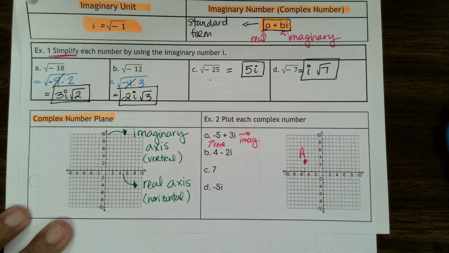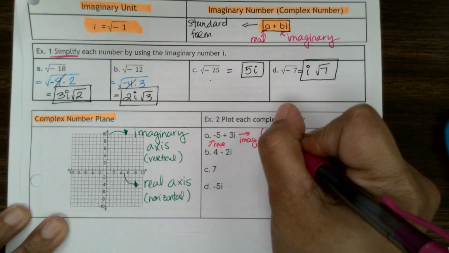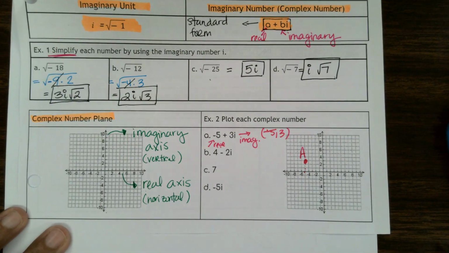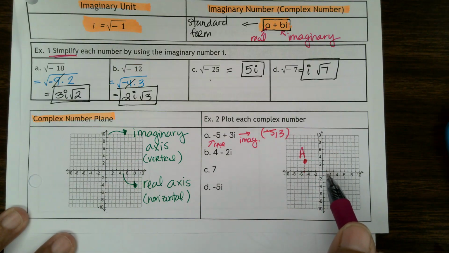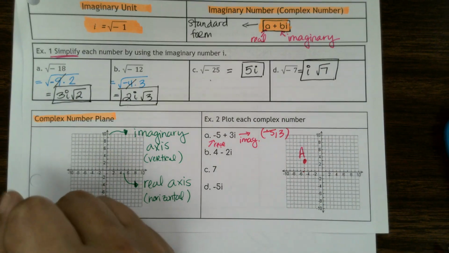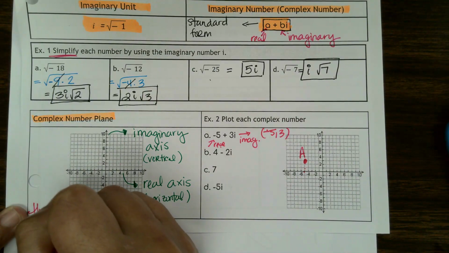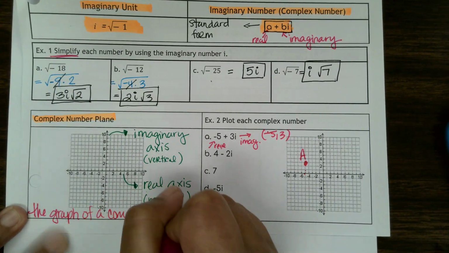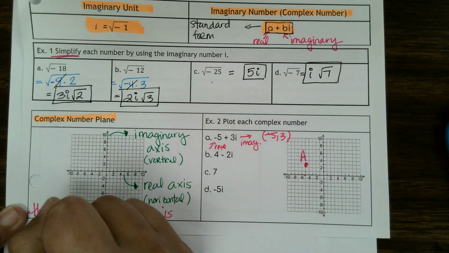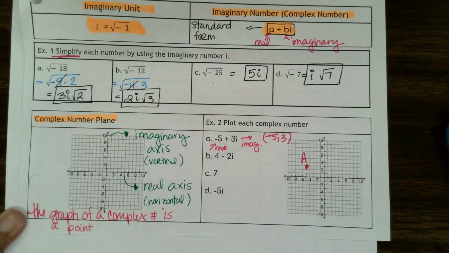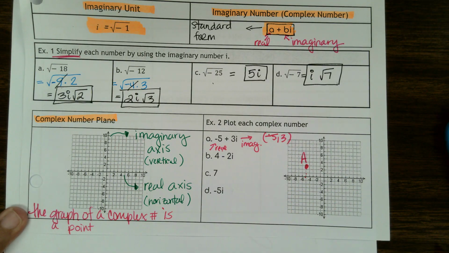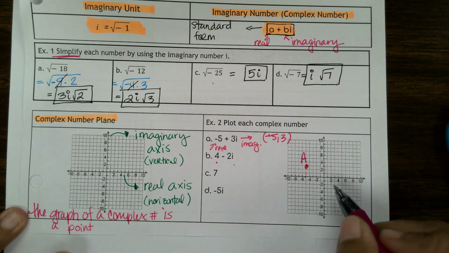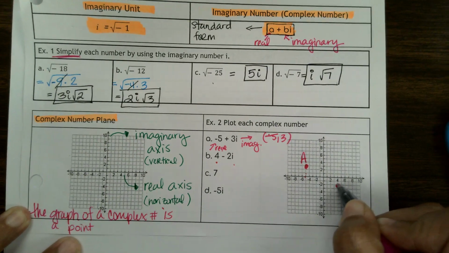You might be saying, is that it? Yes. It turns out that when you graph a complex number, you're really not graphing it per se. What you're doing is just plotting a point. So the graph of a complex number is a point. And that's it. Let's try again. We have 4, negative 2. So we're going to go 4 to the right, down 2. And we're done.